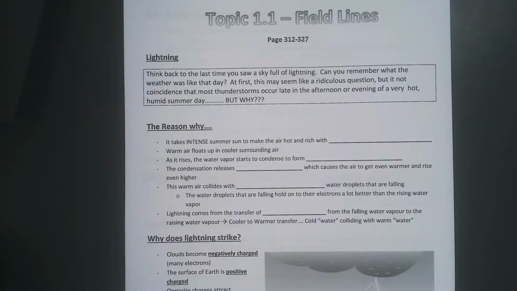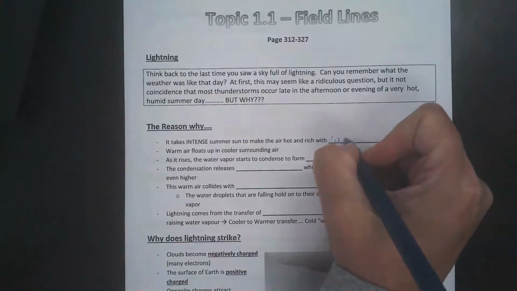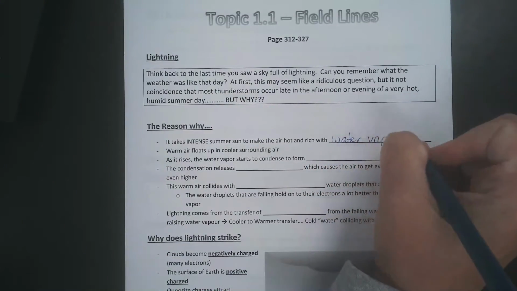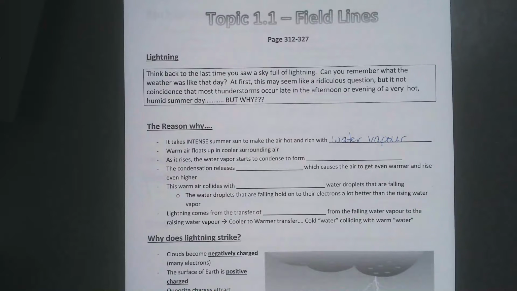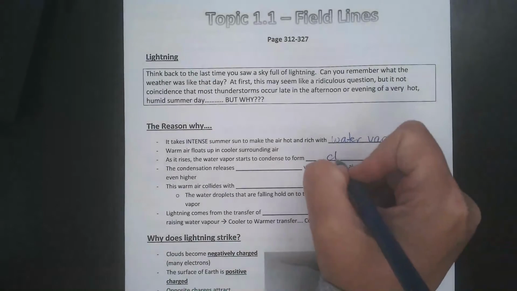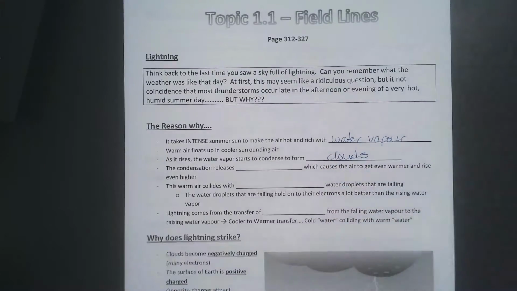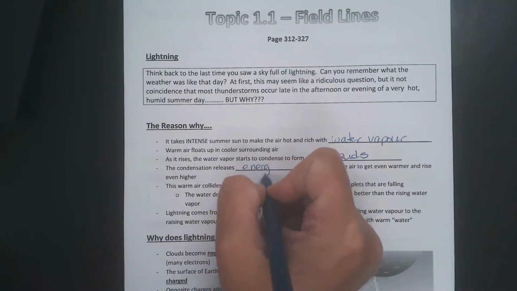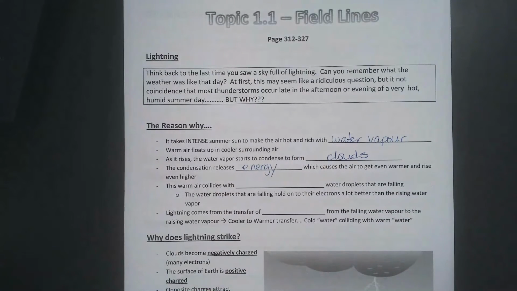The reason that we have lightning is that it takes an enormous amount of water vapor in the atmosphere. And as that warm air floats up in the cooler surrounding area, as it rises up, the water vapor starts to condense to form clouds. The condensation releases energy, which causes the air to get even warmer and rise even higher.